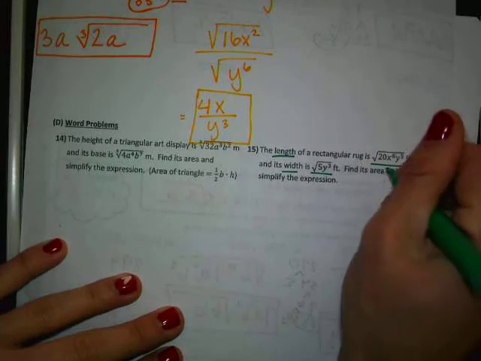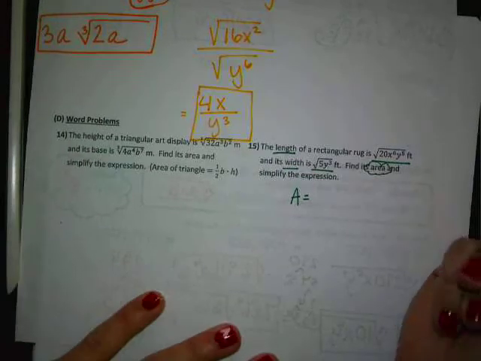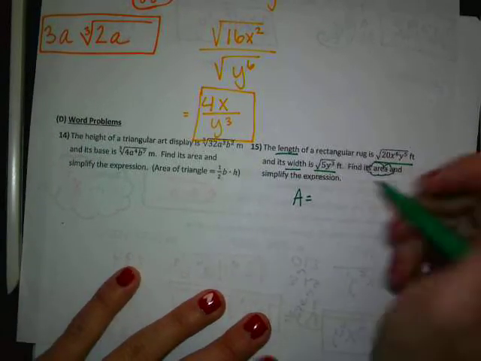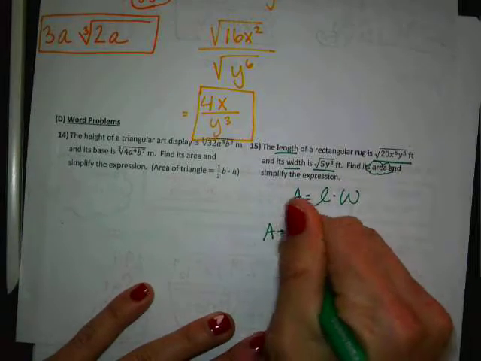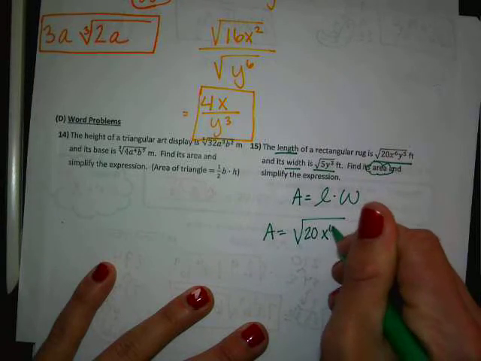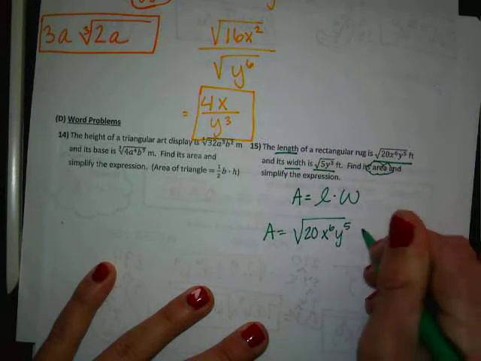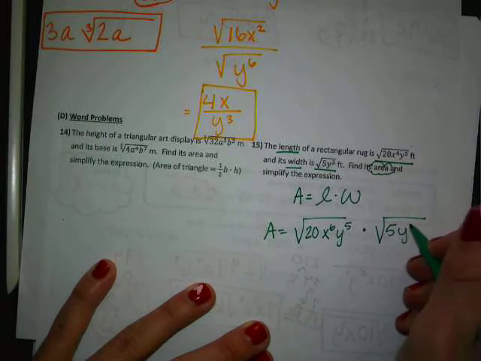And I want to find the area. What is the formula for area of a rectangle? Length times width. And I know that the length is the square root of 20x to the 6, y to the 5, and the width is the square root of 5y to the 3.